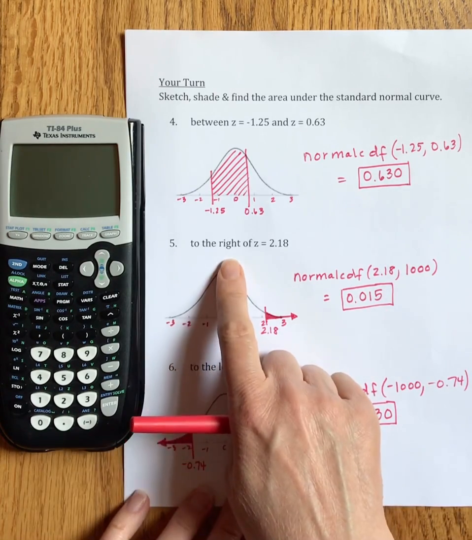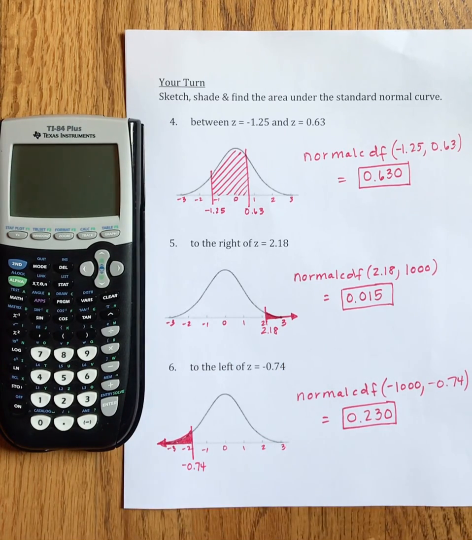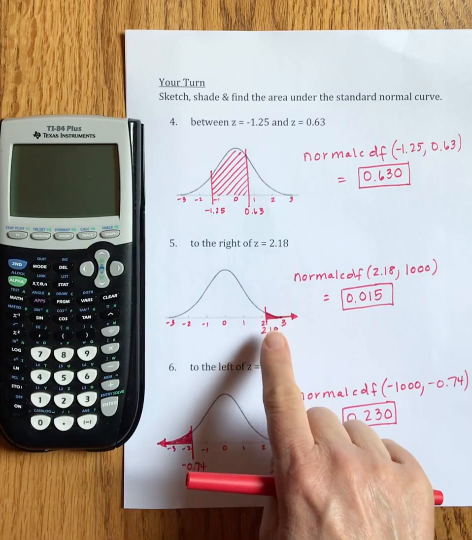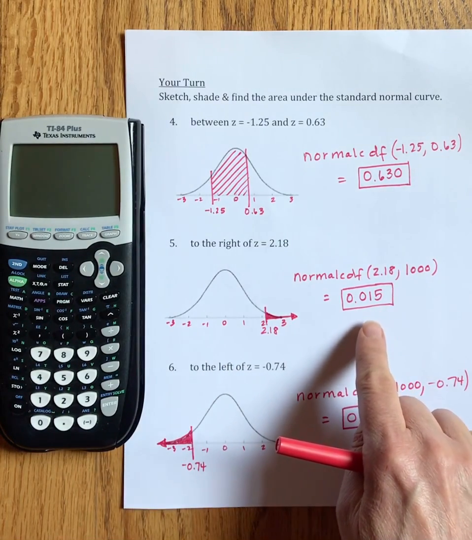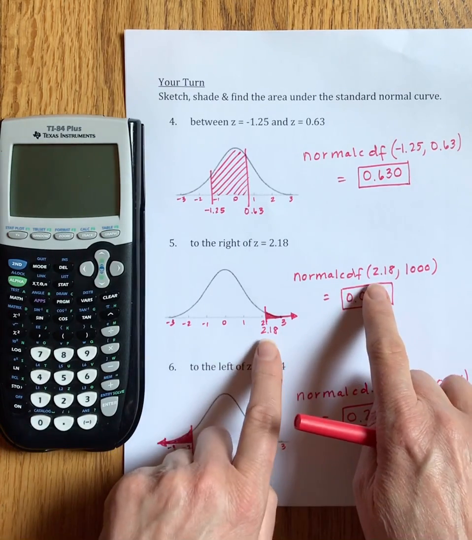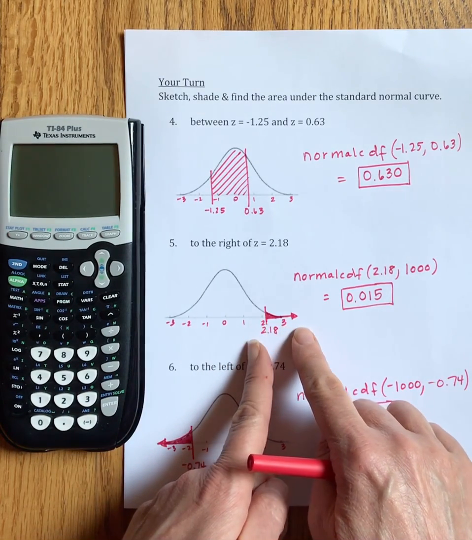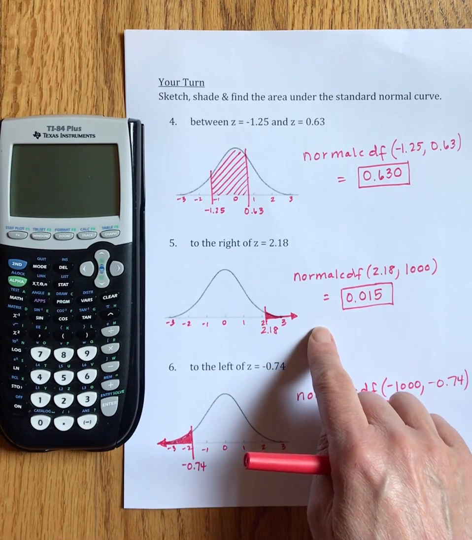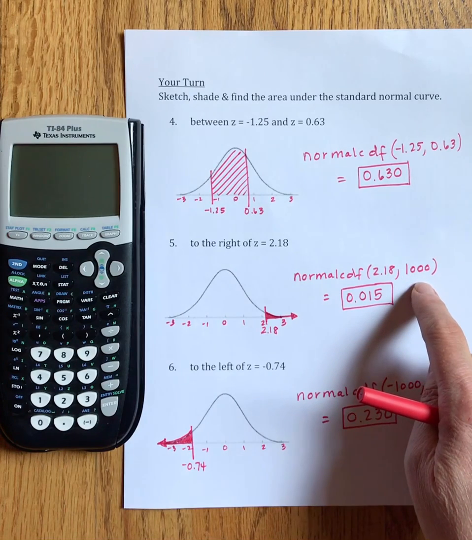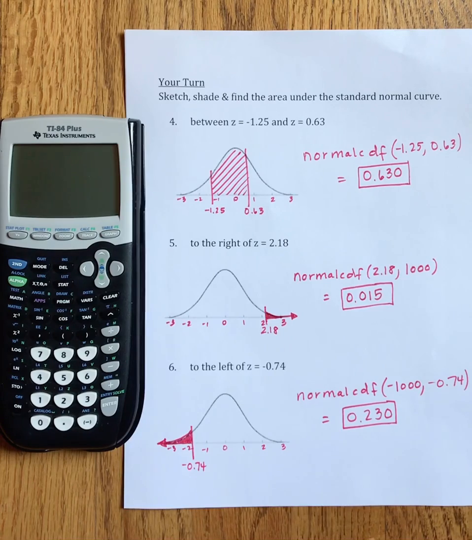For number 5, we were shading to the right of 2.18. 2.18 is already way down that number line, and shading to the right of it makes just a tiny little bit. That explains the small answer we got, 0.015. Remember, 2.18 needs to go first because that's the left edge of the shading. Technically, the shading continues to the right forever. To trick the calculator into going forever, we just put a big number like 1,000 in the second spot for the upper or right edge of the shading.